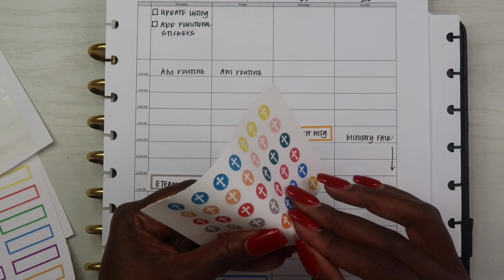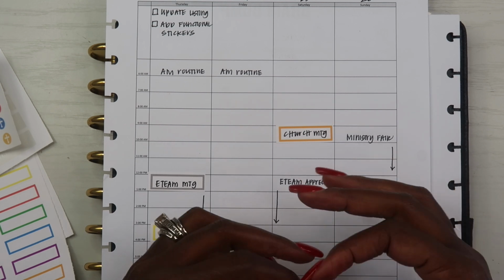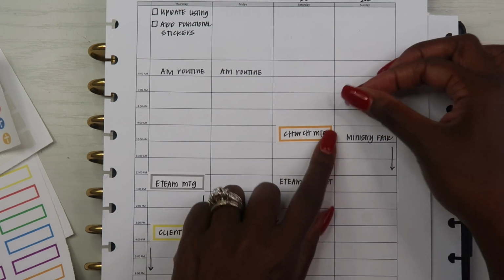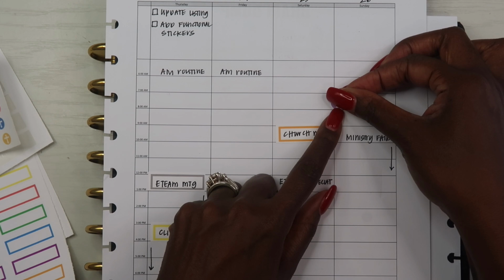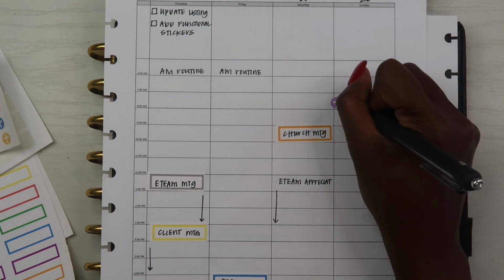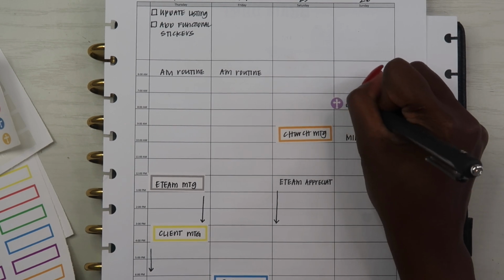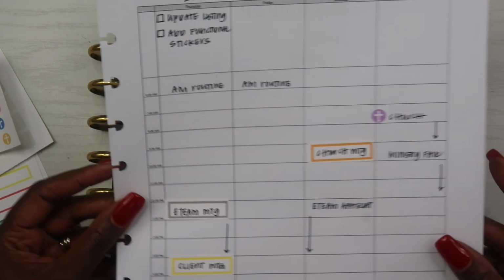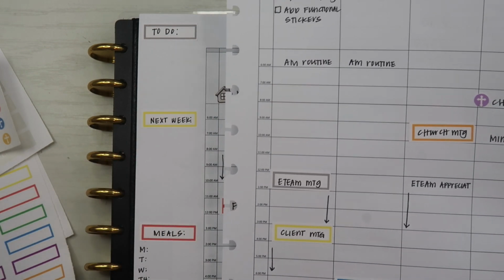I'm going to use these church stickers. They're like little mini crosses, but I love to use really small functional stickers because I still have a lot of room to write. So I marked that off, and I have colorful boxes all over the place.